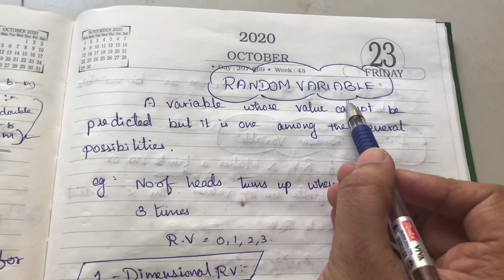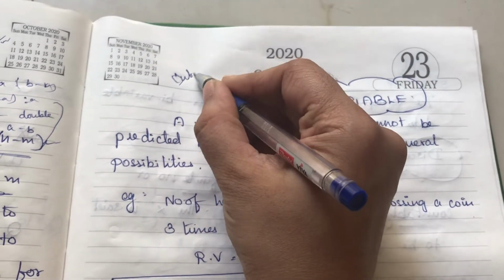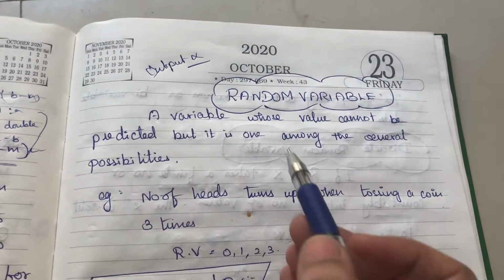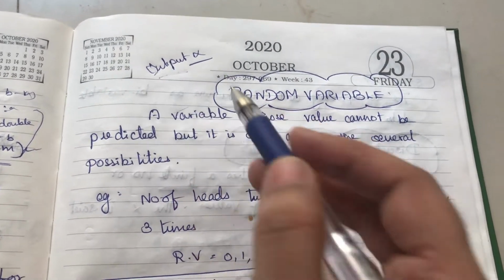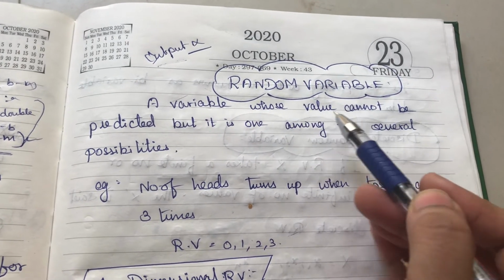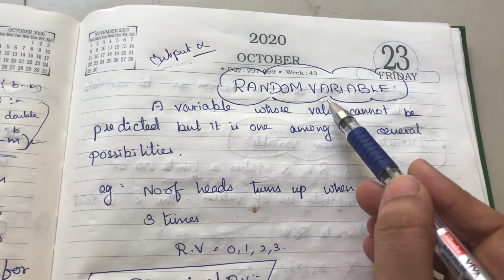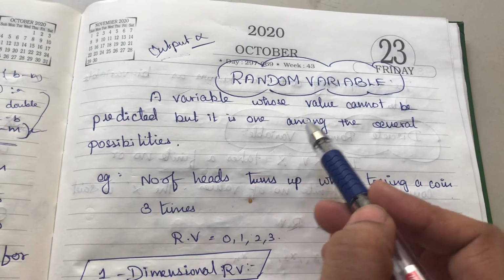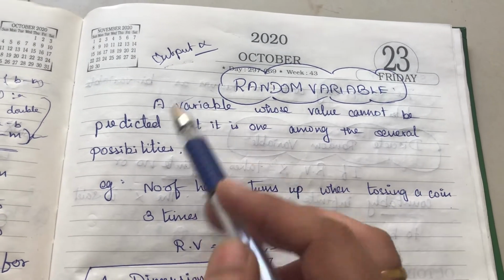Random experiment means what? The outcome should not be predicted, but it is one of those several possibilities. This is a random experiment. The same applies here: a variable whose value cannot be predicted. So a random variable is a value which cannot be predicted, but it is one among the several possibilities.